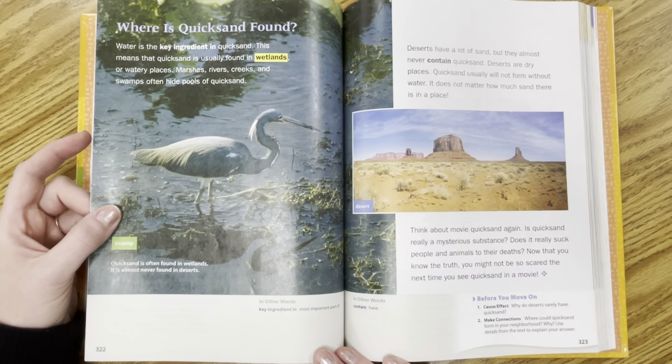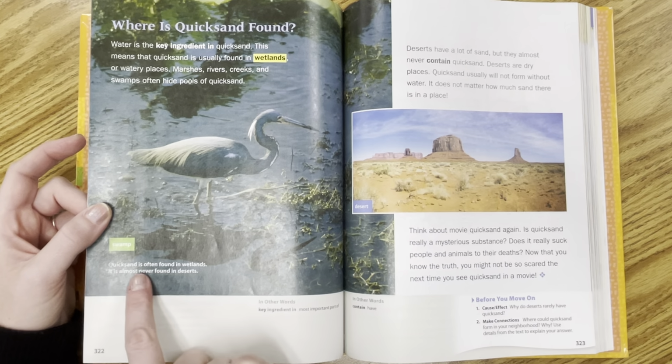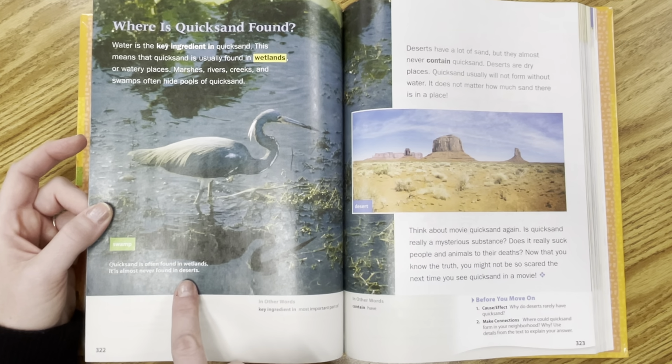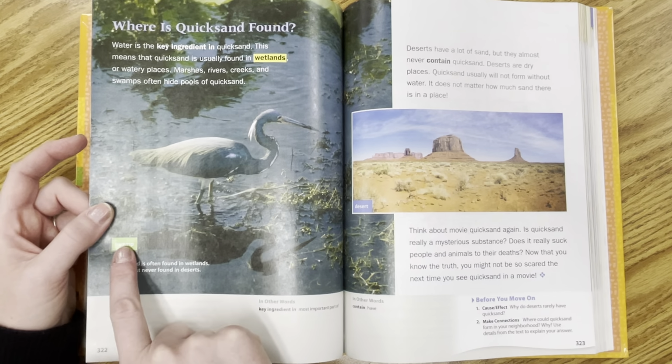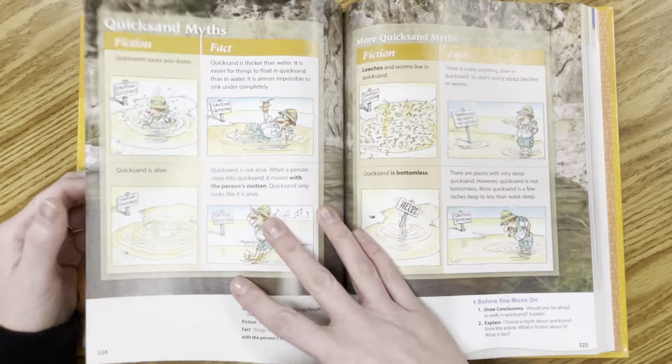Here, this page talks about where quicksand is found. Quicksand is often found in wetlands. It is almost never found in deserts. And this is a swamp. Right here is the desert. Very dry in the desert, right?